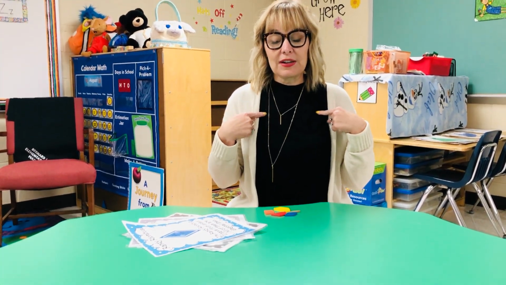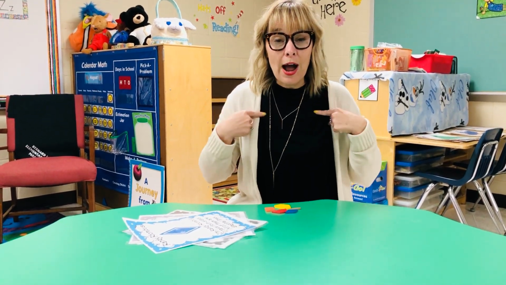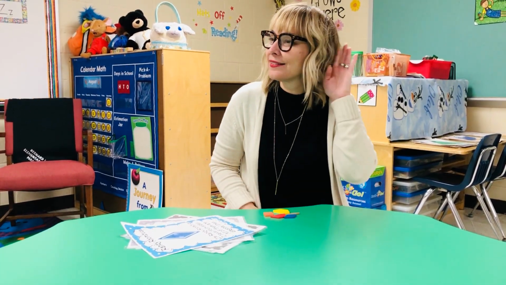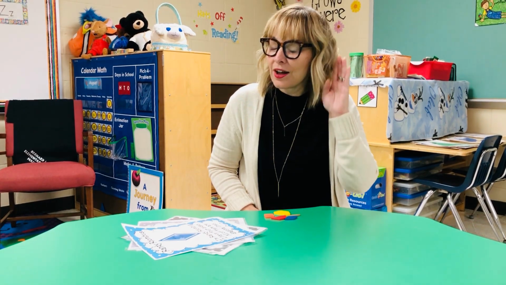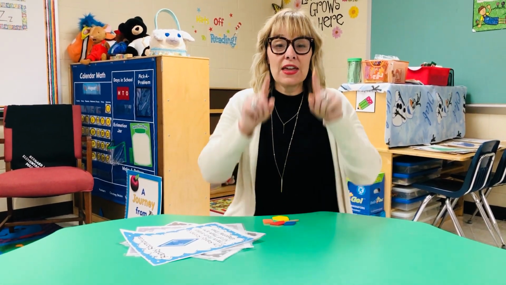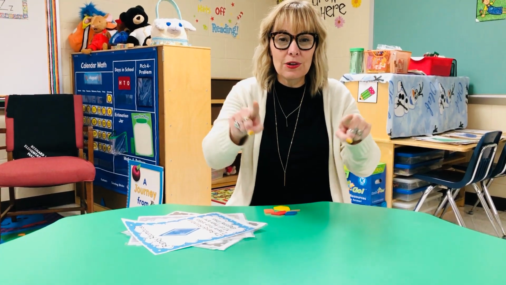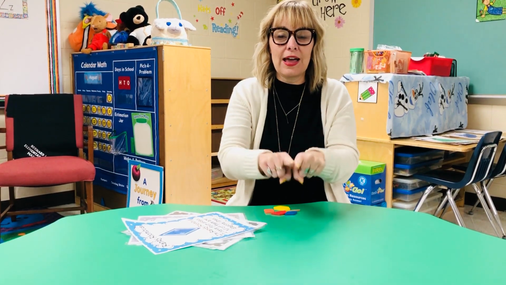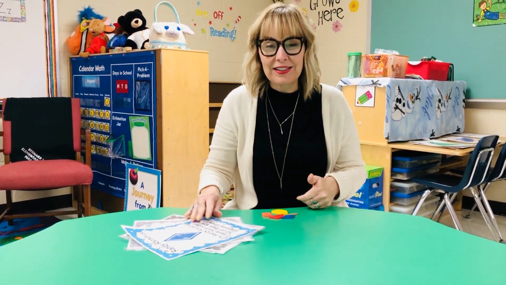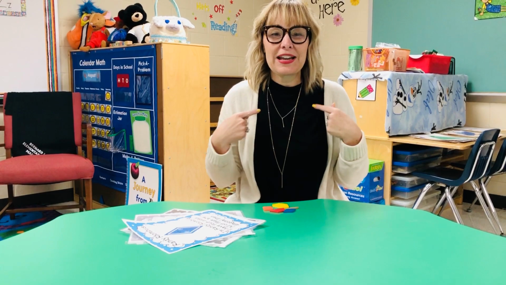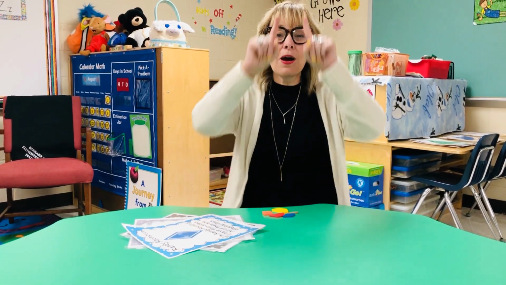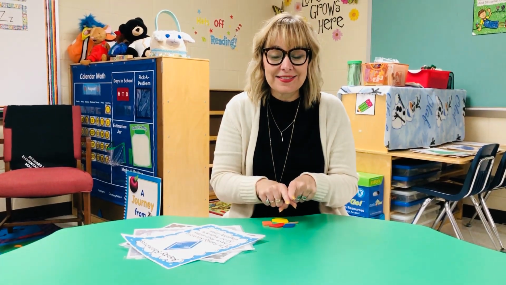You're going to point to yourself. You're going to say, I'm Randy Rhombus. Try that. Say, I have 4 sides. Say, all of them are diagonal lines. And I want you to make a rhombus in the air. Diagonal lines. Good job, guys. Let's put it all together. I'm Randy Rhombus. I have 4 sides. All of them are diagonal lines.